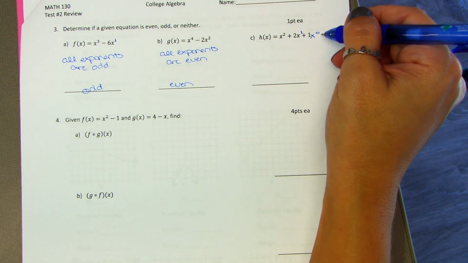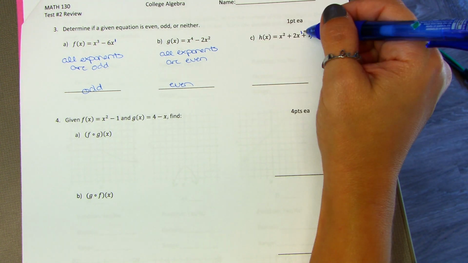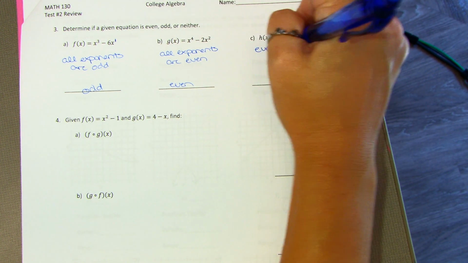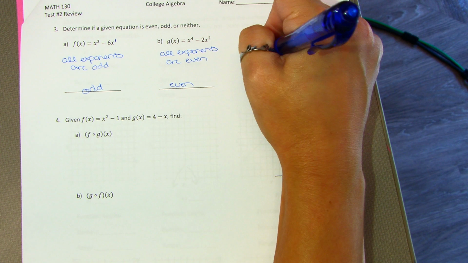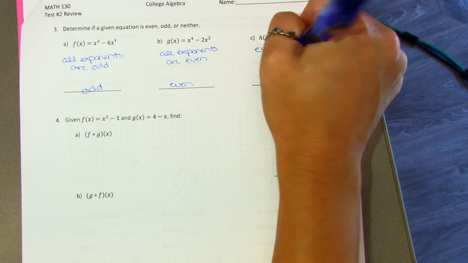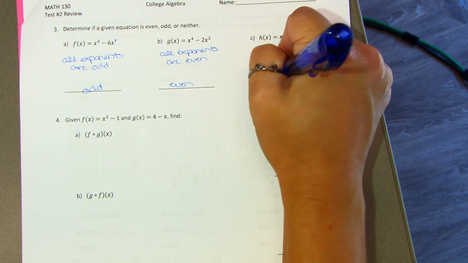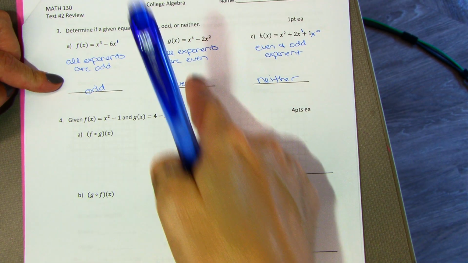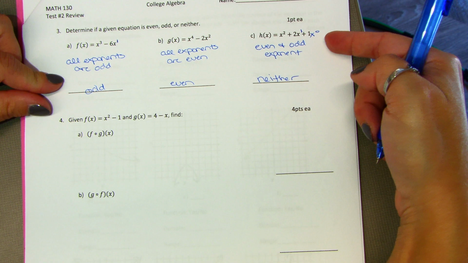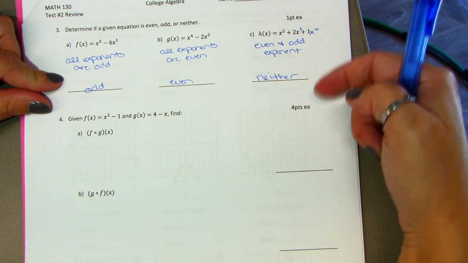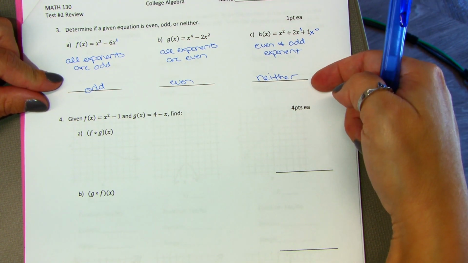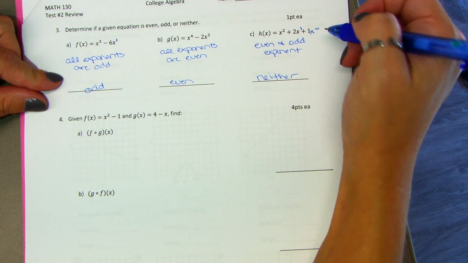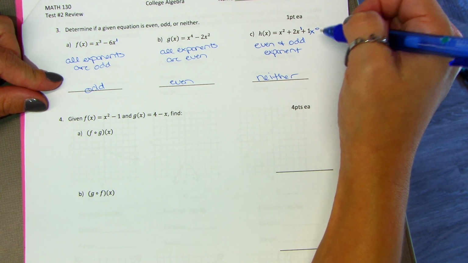Since we have both even and odd exponents, we have a neither situation. You either have to be all odd to be odd, all even to be even, and if you have some combination of even and odd, then you are a neither. And that x to the 0th power is classified as even, so be careful about that. If you have like an x squared plus a constant and there's no middle term, then this would be classified as an even function.